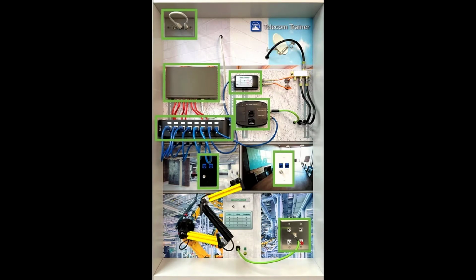In the data section, the connectivity starts at the D mark. This can be found on the top left of the Telecom Trainer. This simulates service entry from a provider. After the D mark, the signal goes to the modem and router. This simulates internet connectivity being created. After that, the signal goes to the patch panel. This is where the signal is distributed to the outlets, the media converter, and the SPE power injector.